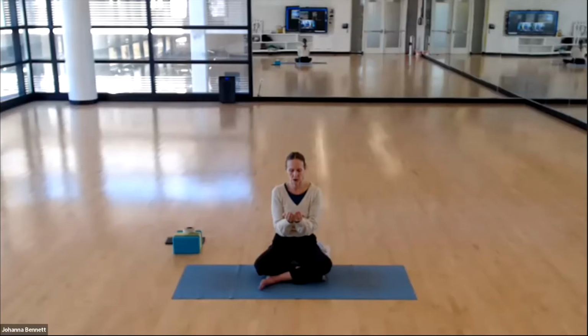But do it without hardening the gaze and keep everything spacious and soft. Good. And notice when you're able to still the gaze and observe the object of your gaze, your mind can be still. Okay, good. Let's go ahead and release the hands down.